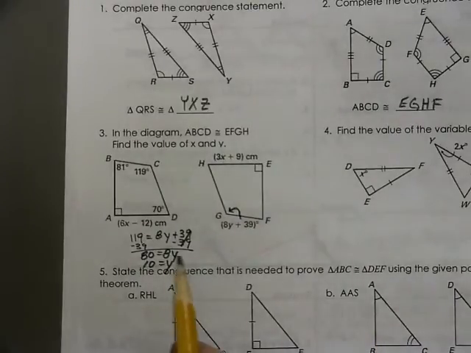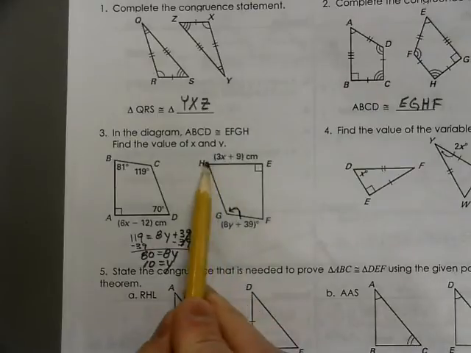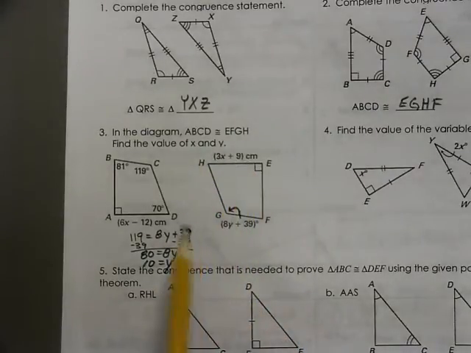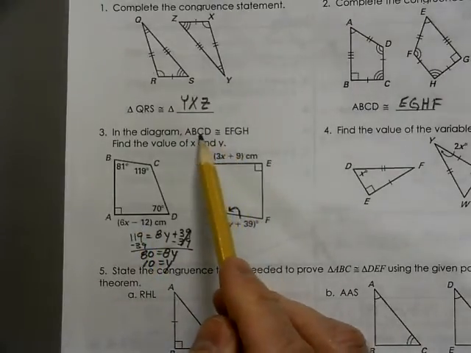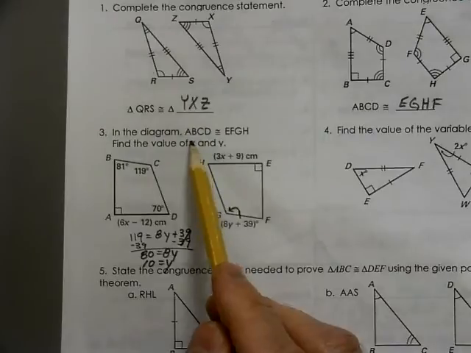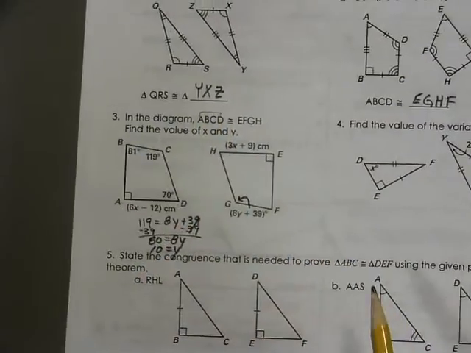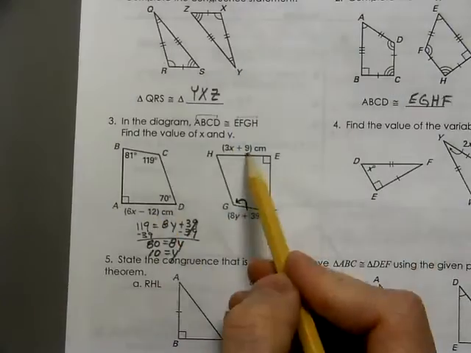Next we're going to look for the value of x. We see x is a side length of AD, and over here it's also a side length of HE. Now the question is, are they related? So we look up here and we see that AD is your first and last letter, EH is your first and last letter.